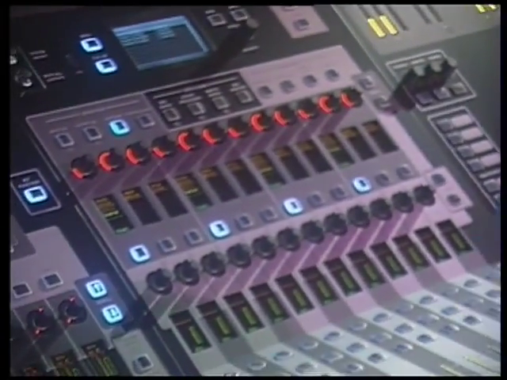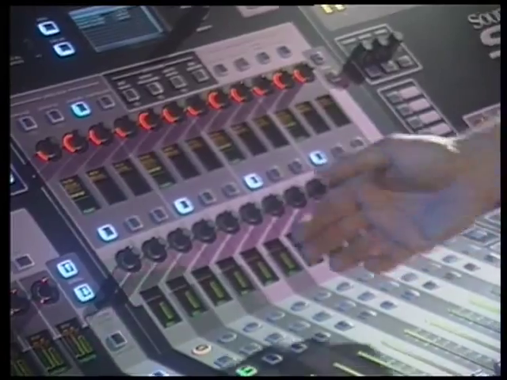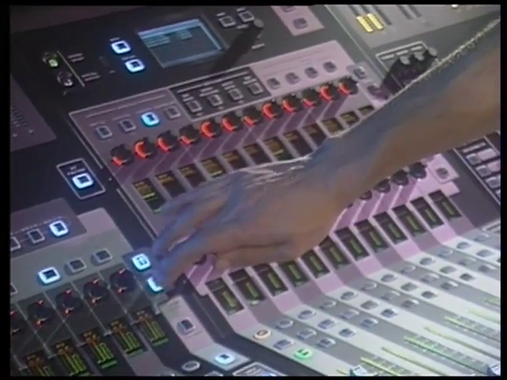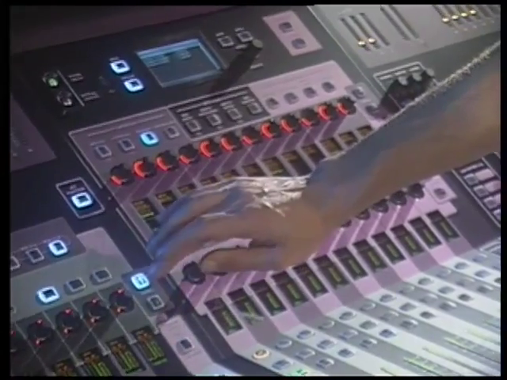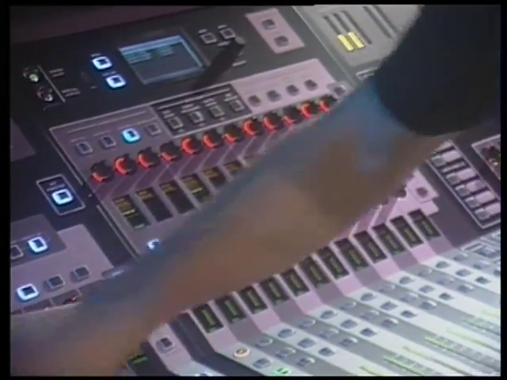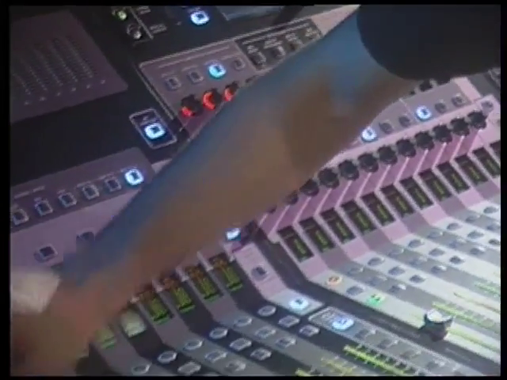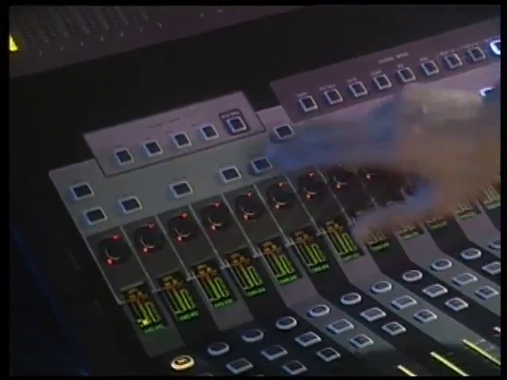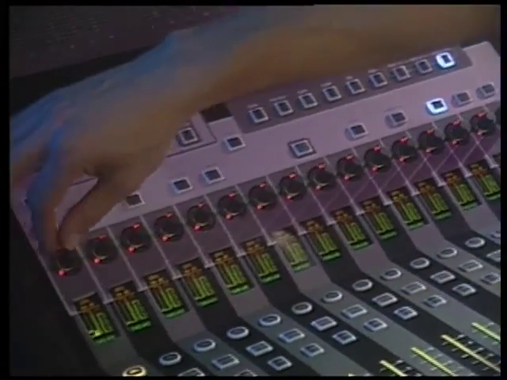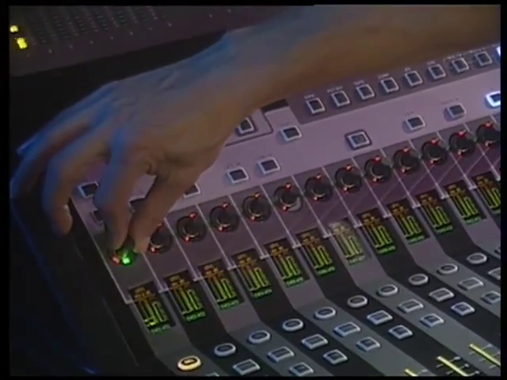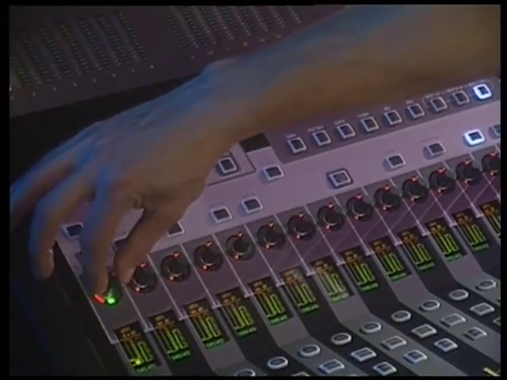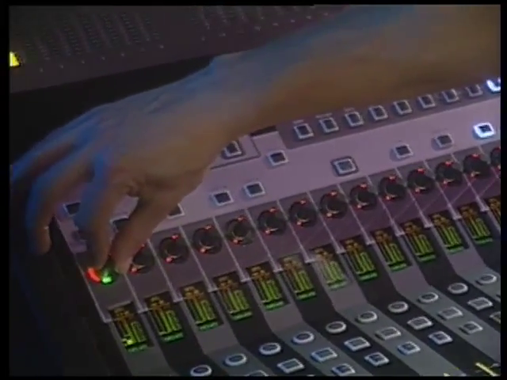Okay, to send into the lexicon effects, the simplest way to do it is just send as though it's an ordinary effect. I'll just send to lexicon 1. So that's now set up there. It's going to be in post-fade mode. Switched on and send. Okay, that's now sending, and you can hear that it's returning there.